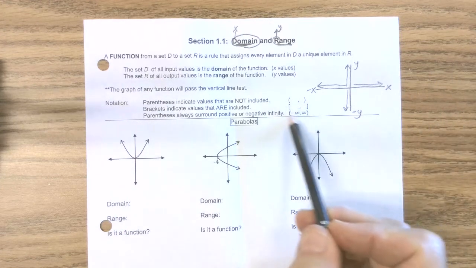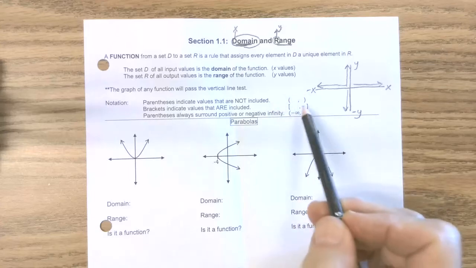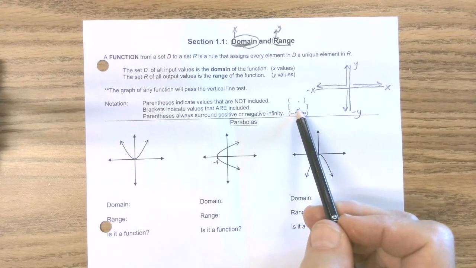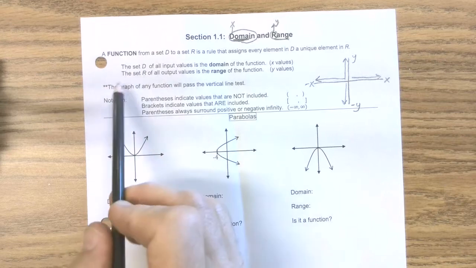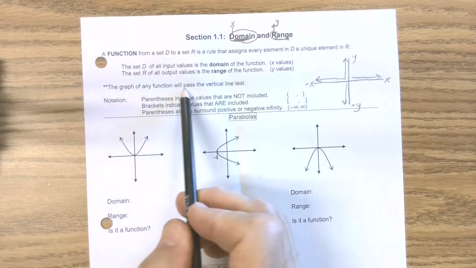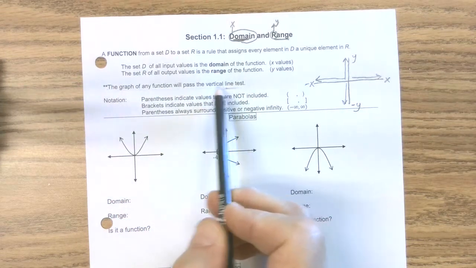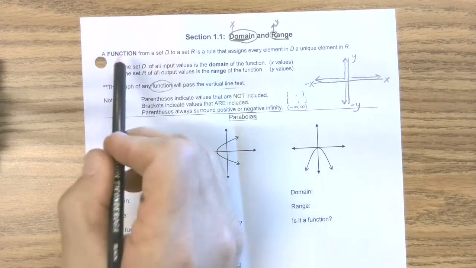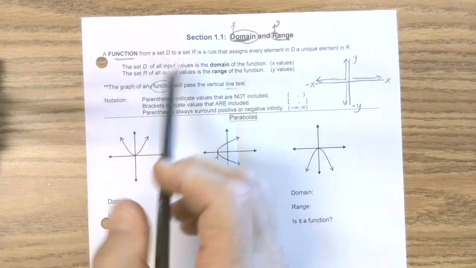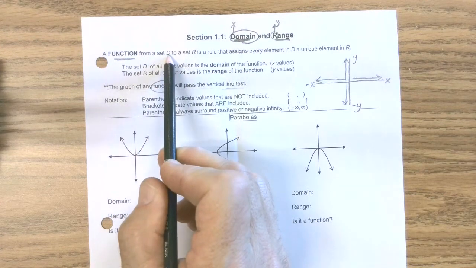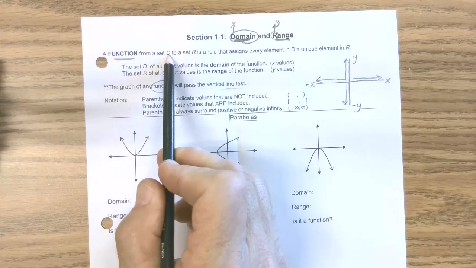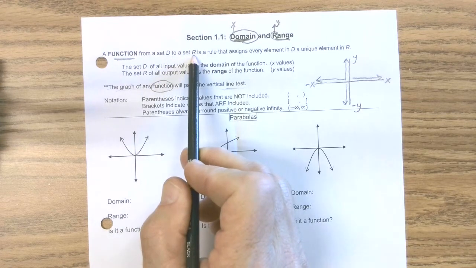This little symbolism right here, we'll talk about it as we go. I'll refer back to this in a minute. But there's a really strange little rule here. It says the graph of any function will pass the vertical line test. But that word function takes us back to this and says a function from the set D, what's that? Domain, all your x's, to a set R, what's that?